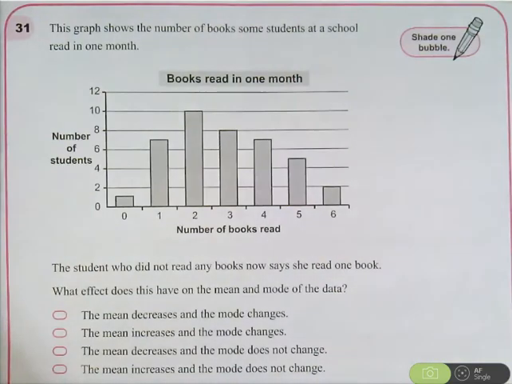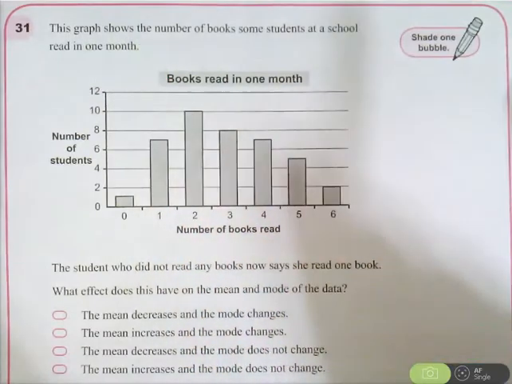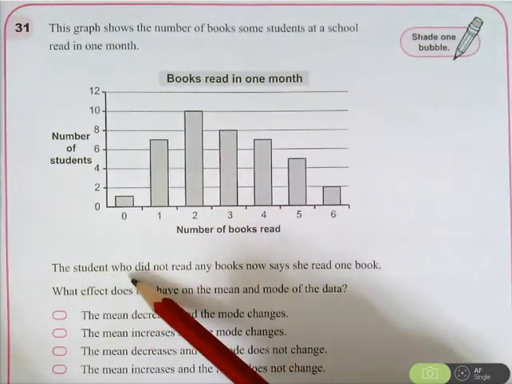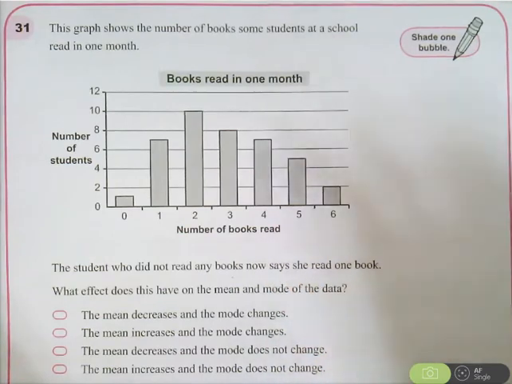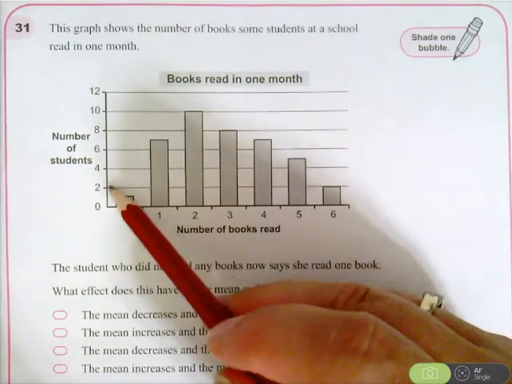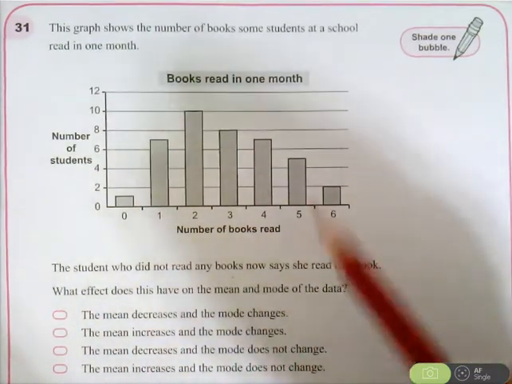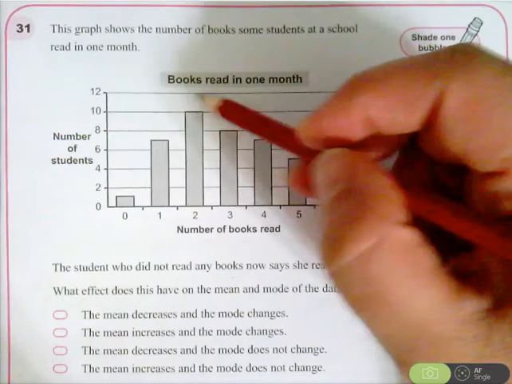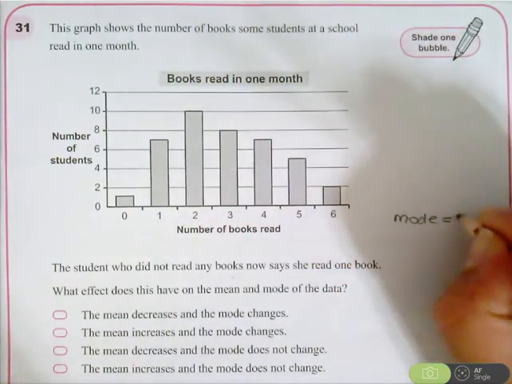Okay, question 31. This graph shows the number of books some students at a school read in 1 month. The student who did not read any books now says she read 1 book. What effect does this have on the mean and the mode? At the moment the mode is 2. So the original mode is 2.